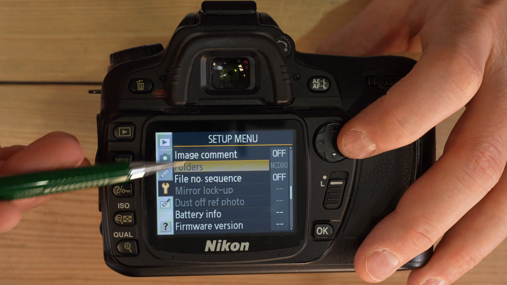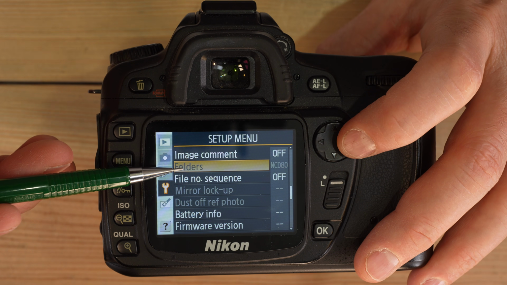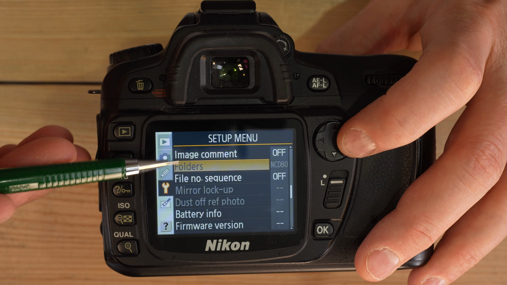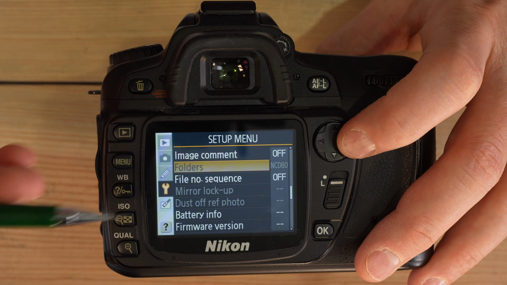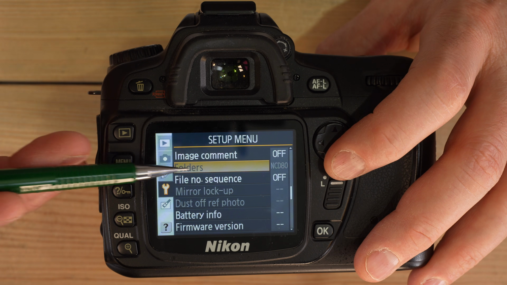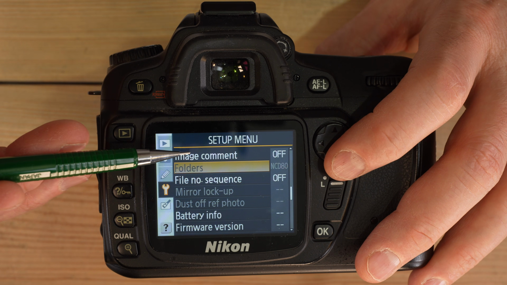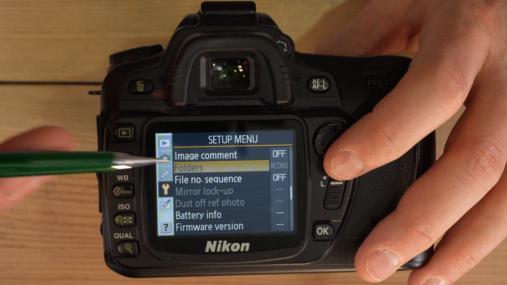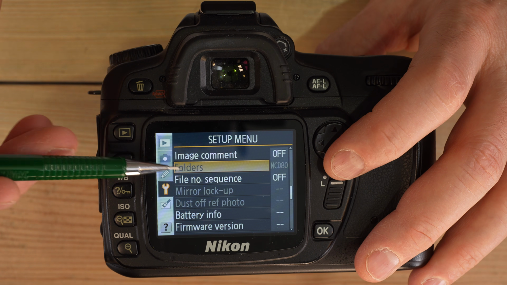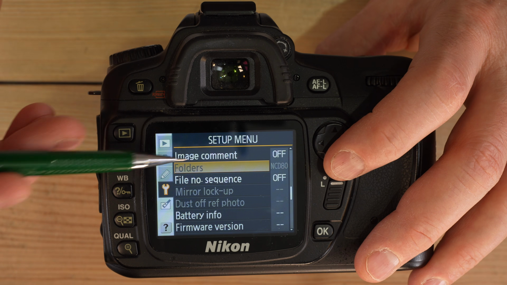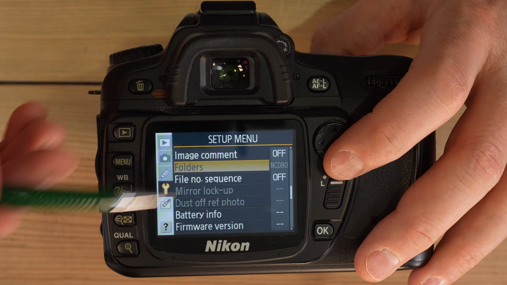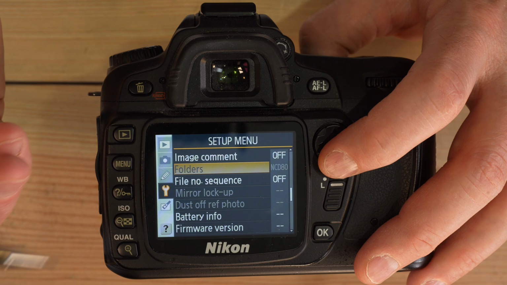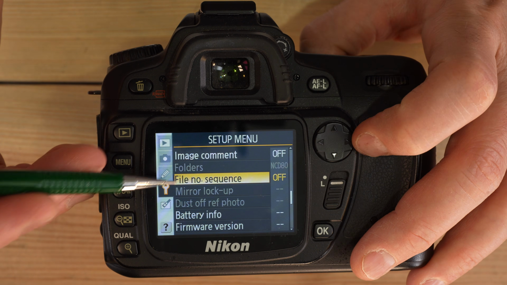Folders, it's not going to let me go in here, but you can manage your folders, create new, rename, things like that in this setting, and that will only work if you have an SD card in the camera, which I currently don't. So let's say you had 3 shoots coming up in the next week, and you wanted to create 3 folders, one for each of the different clients. You could do that and then have your images saved to each of those folders so that you could sort them more easily when you upload them to your computer.